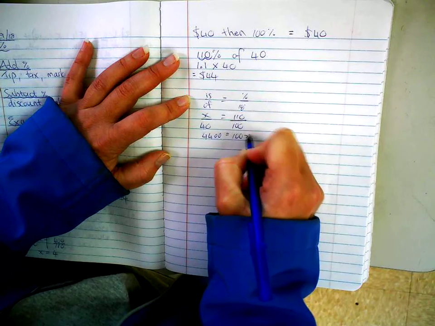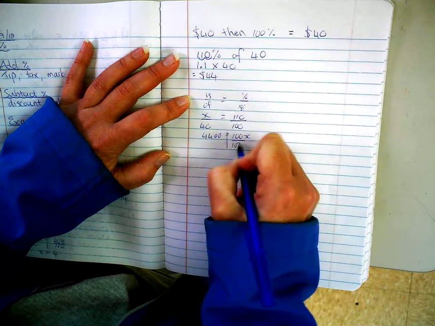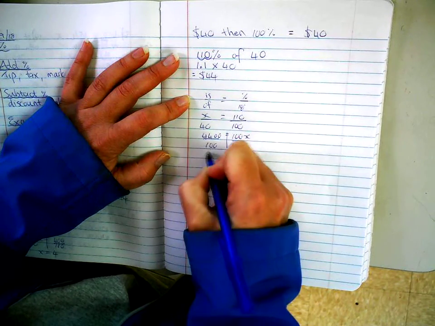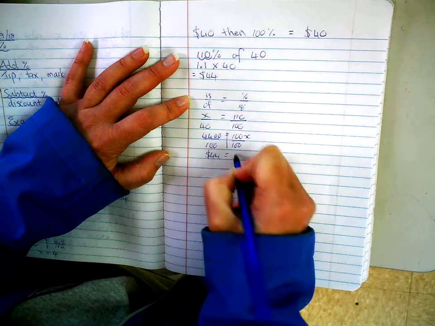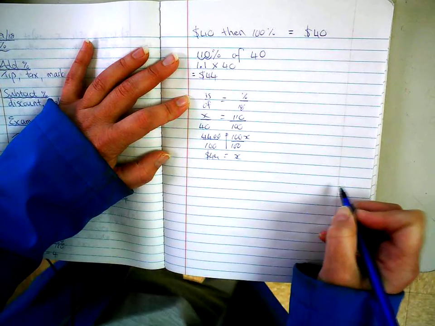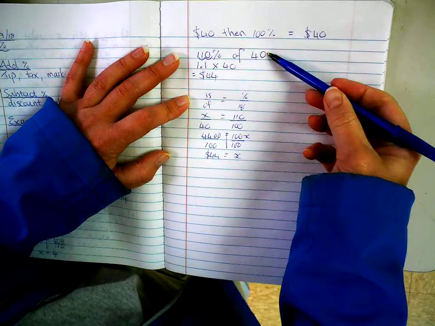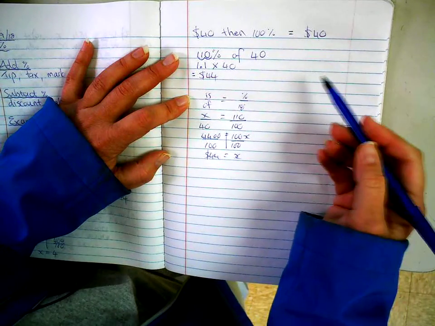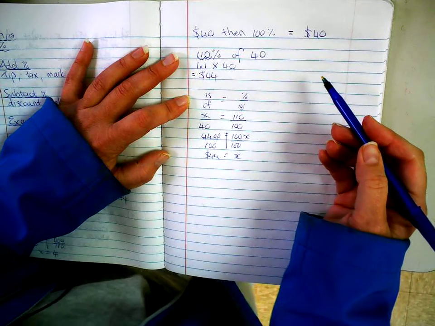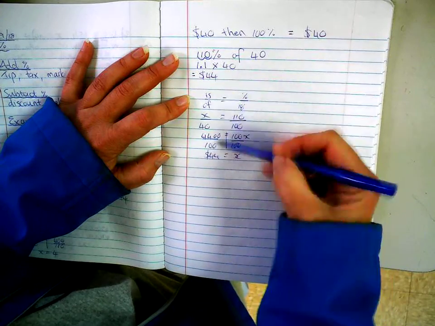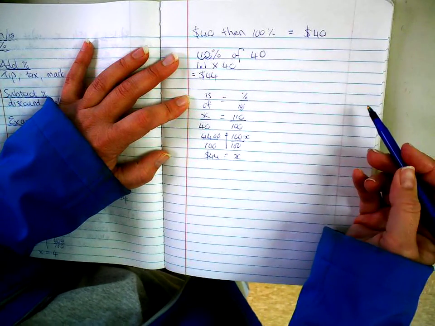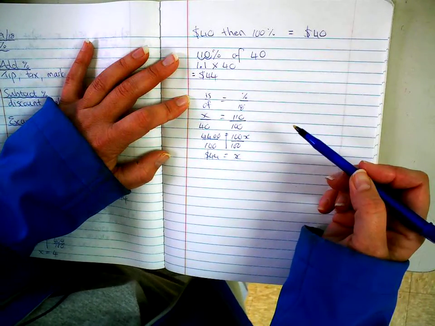Get the variable alone. And look, my big amount that I'm going to pay is $44. So here and here, we added the 10% on top of the 100% to get the total amount. So we don't need to add anymore. The adding is done for us, okay?